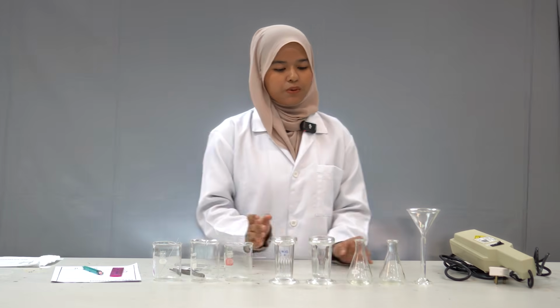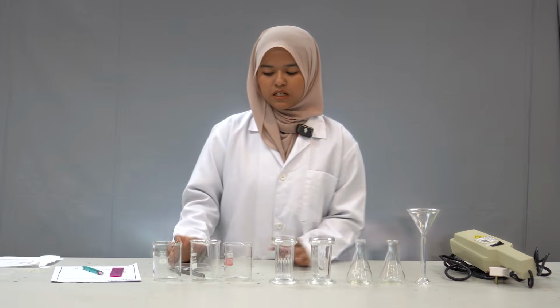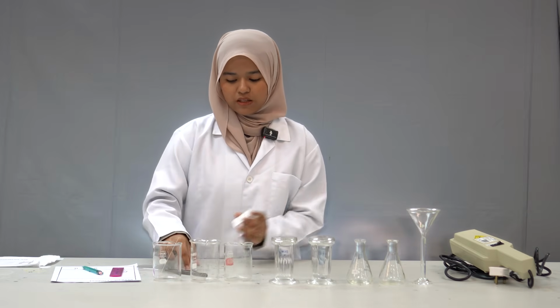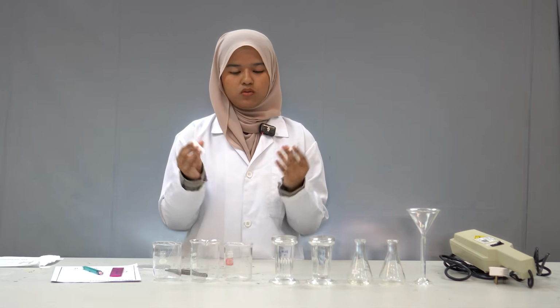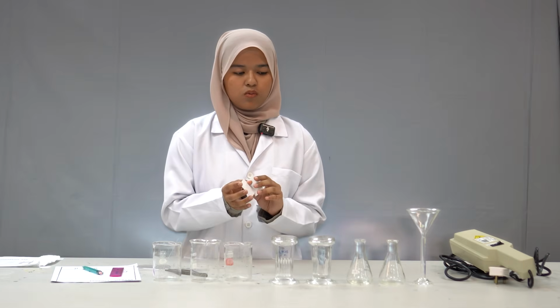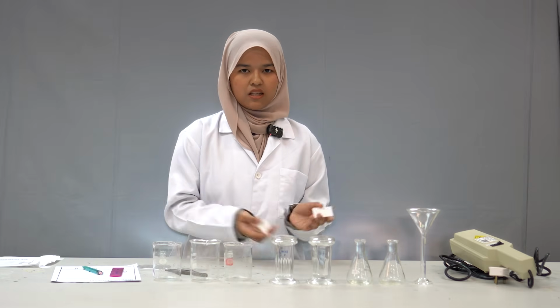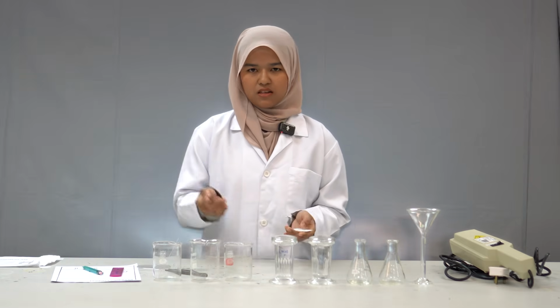Next, we will prepare our TLC plates. These two TLC plates will be used for two different solvents: DCM and hexane, and ethanol and hexane.